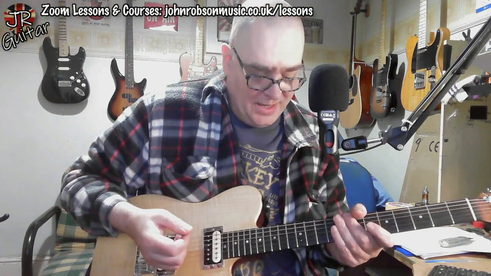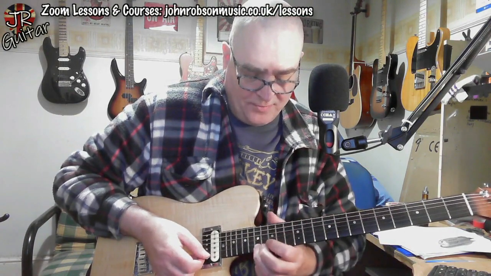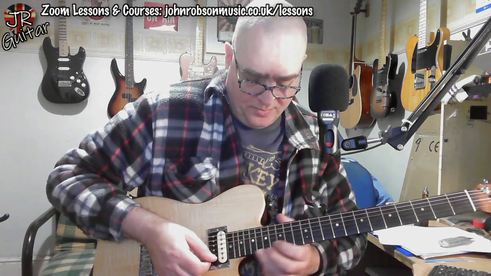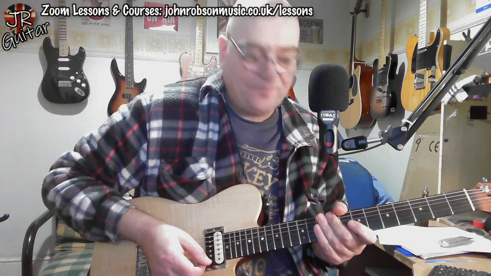Some nice bendy licks in there, especially with those 3 semitone bends, from the A here up to the C, like that. So that's a good bending workout if you need one, and just loads of great stuff you can learn from it, especially about using a hook, using a motif, a simple little melodic idea that you return to give it a sense of continuity.